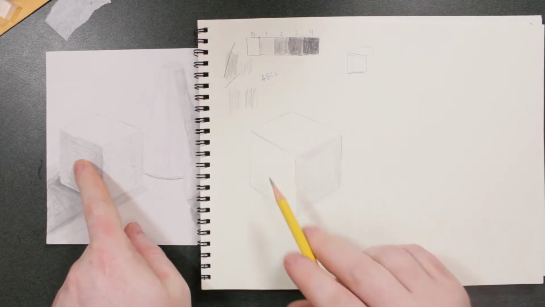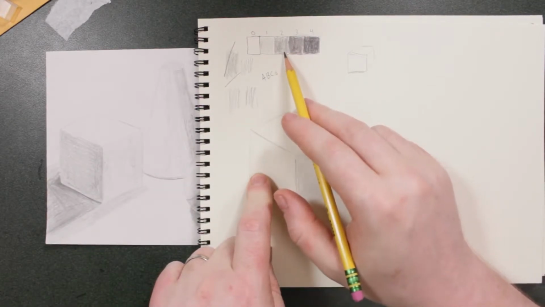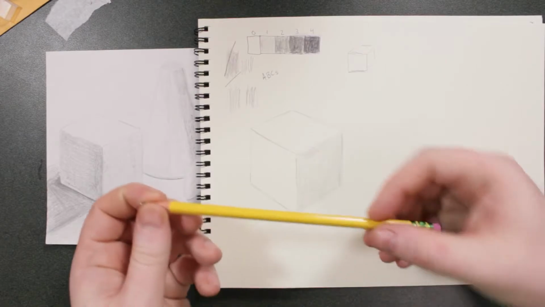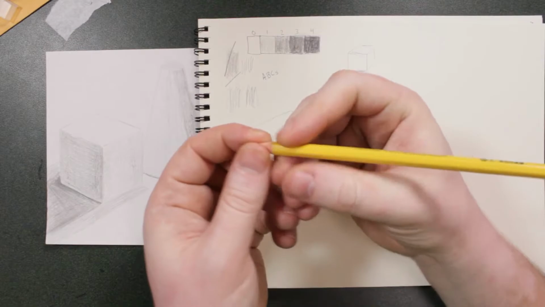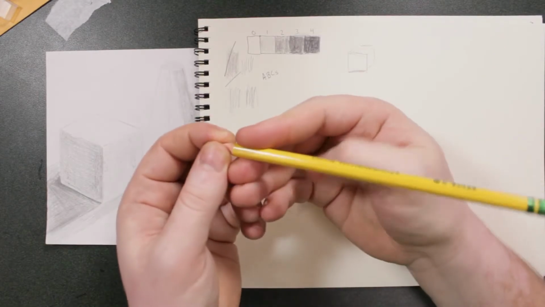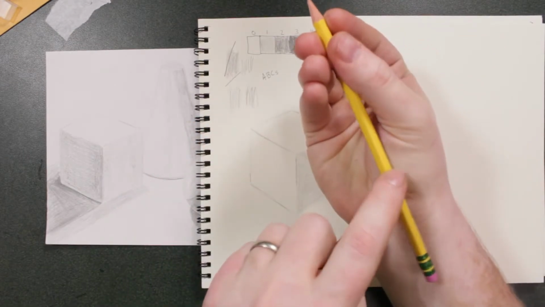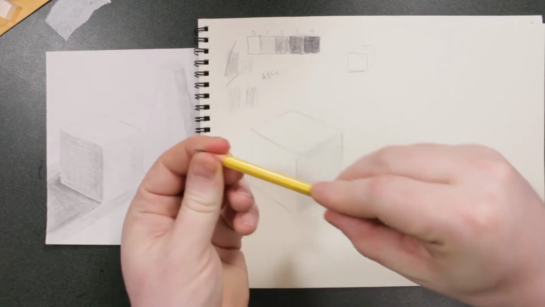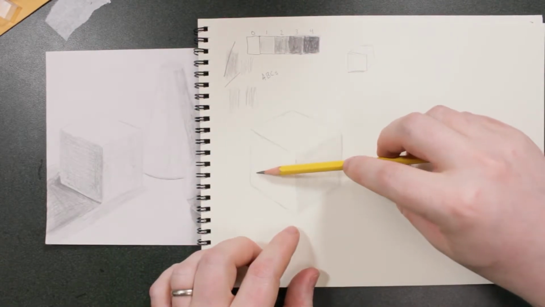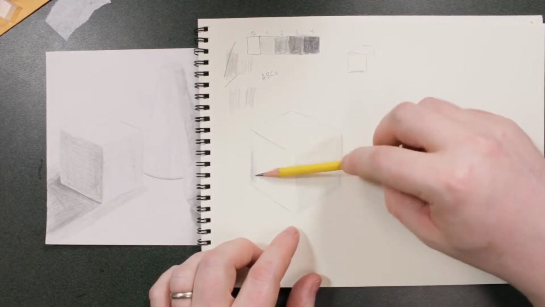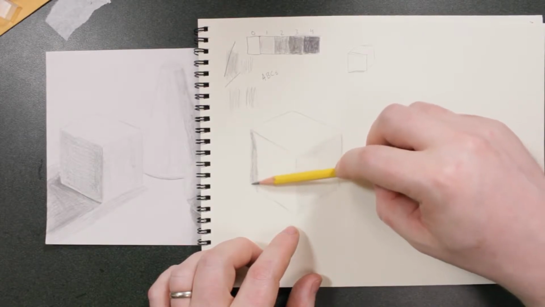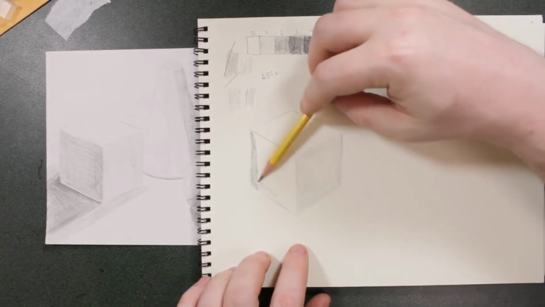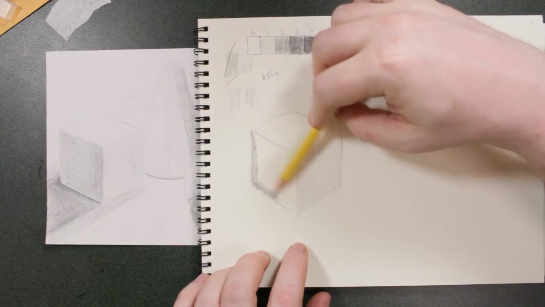Next, this side right here should be a value of 2. How did I make that? Instead of holding my pencil like a kindergarten grip, I flipped my thumb under and around so that the pencil is resting near my wrist, and I pulled back a little ways so that I can apply a little bit of pressure, but not much. And doing that makes this side of the cube a little bit darker, but not super dark. This is a value of 2.